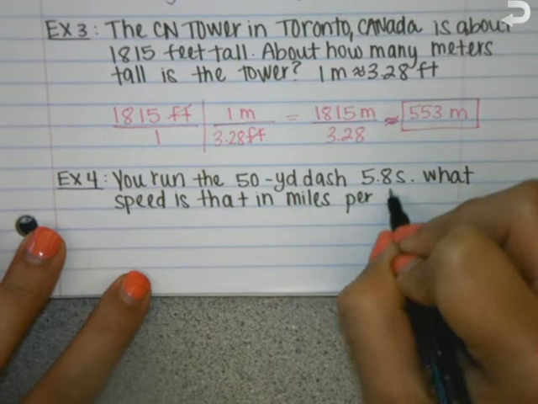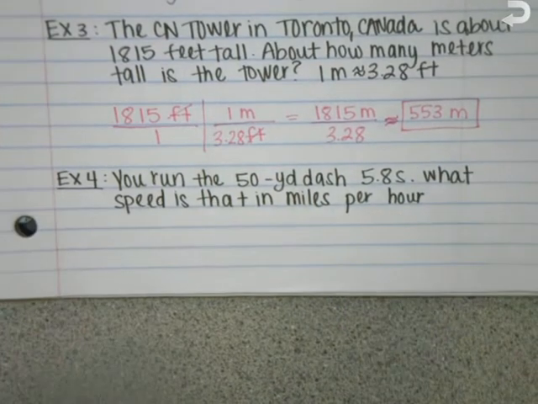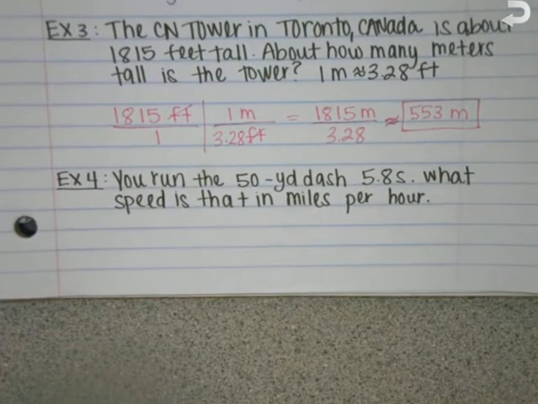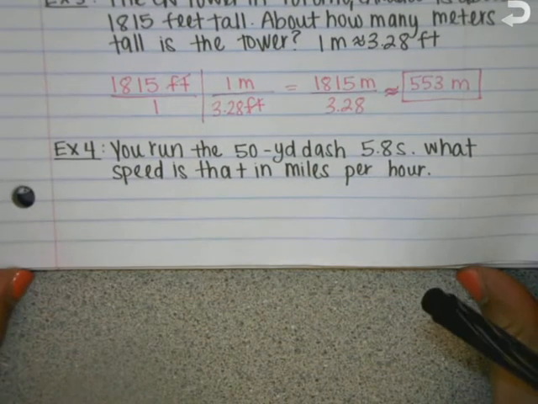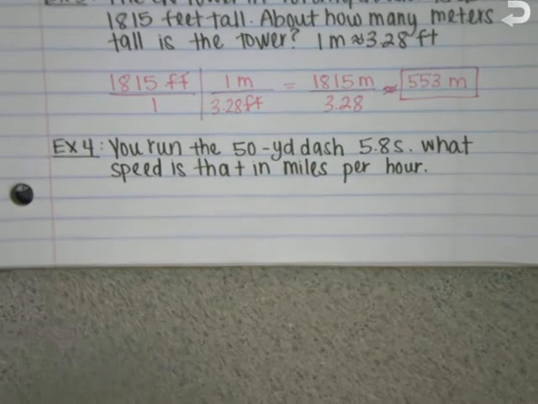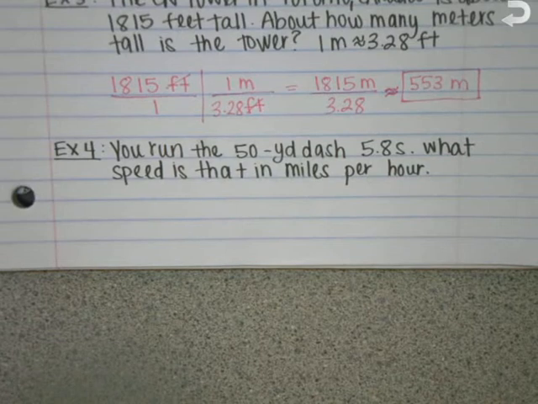Okay, remember, per means that's what we're dividing. So we want the miles to be on top and the hours to be on bottom, okay? So I'm giving you a rate. We run the 50-yard dash in 5.8 seconds. I want to know, what is that if I were to convert it into miles per hour?